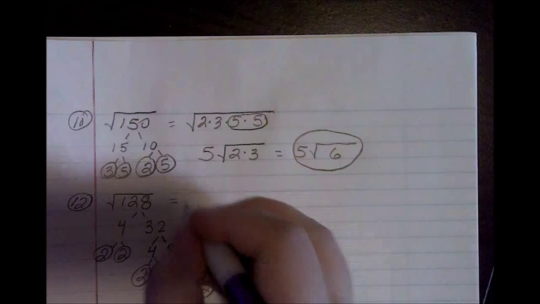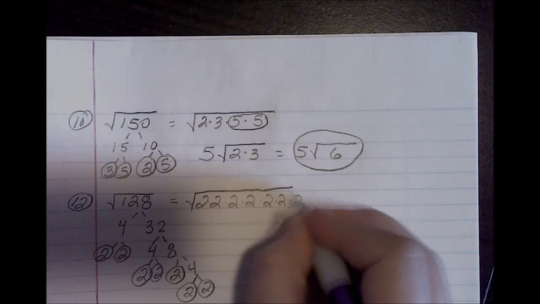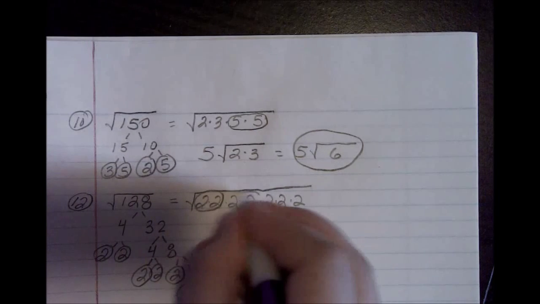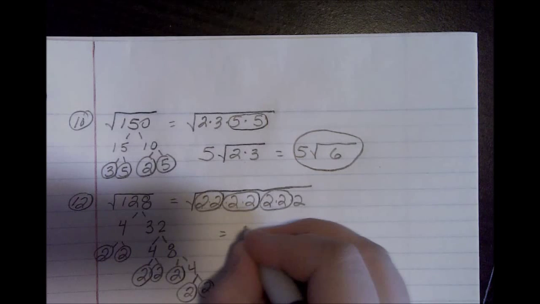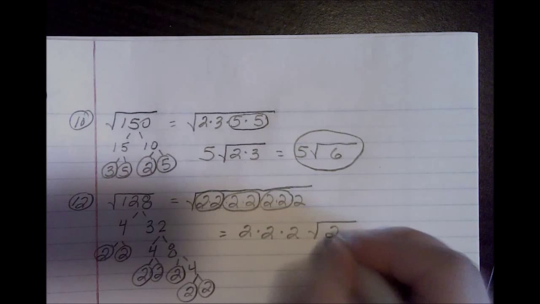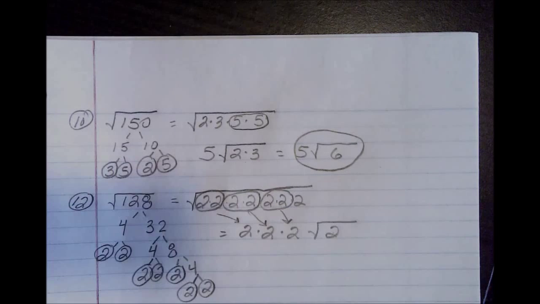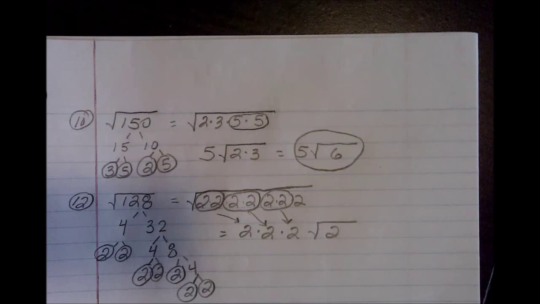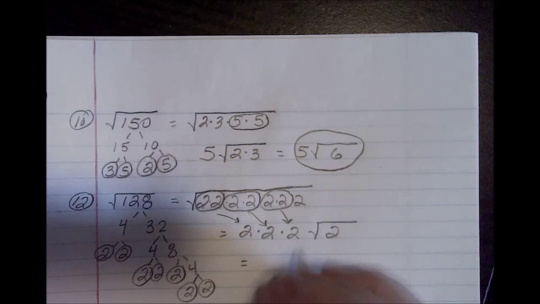So I'm going to replace my 128 with 7 2's. And I can pull out 2 at a time. So I notice that 3 2's will come out. So 2 times 2 times 2, and that 2 right here is left under the radical because it doesn't have another match. So again, this 2 is that one brought out. Same with here, and then same with here. Remember, since we're multiplying those 2's inside of the radical, that means we're going to multiply those numbers once they come out of the radical. So 2 times 2 gives us 4. 4 times 2 gives us 8. So that gives me 8 times the square root of 2.